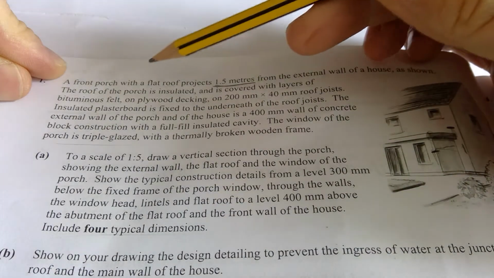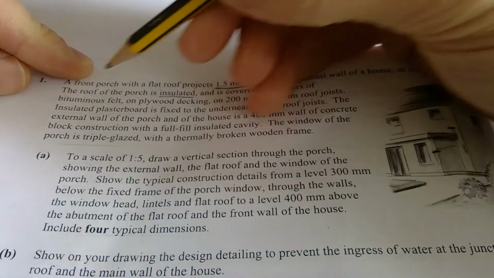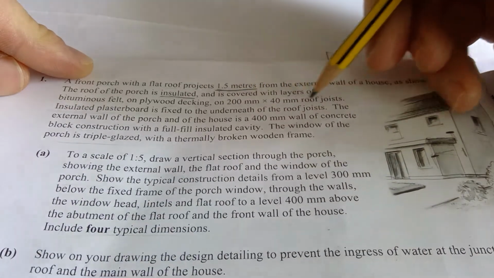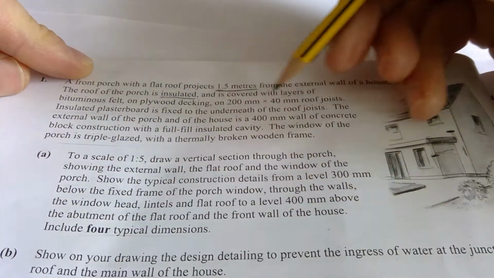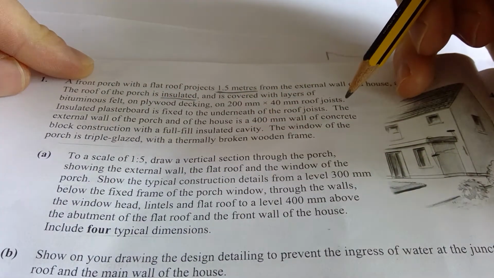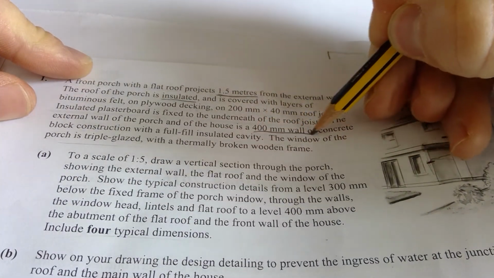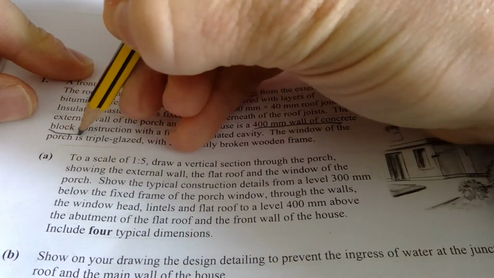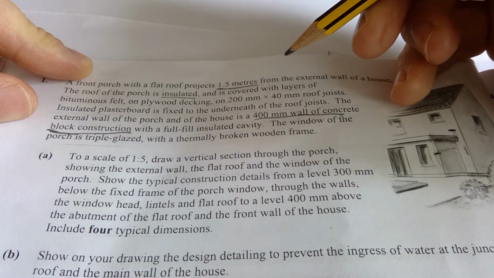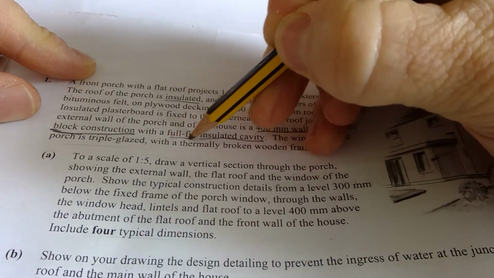So, the roof of the porch is insulated and is covered with layers of bituminous felt on plywood decking on 200mm by 40mm roof joists. I'll look at a diagram in a second to go through those parts. Insulated plasterboard is fixed to the underneath of the roof joists. The external wall of the porch and of the house is a 400mm wall of concrete block construction. So it's a 400mm cavity wall basically. So it's quite a wide cavity we're going to have on that, with a full fill insulated cavity. So there's full fill insulation there.